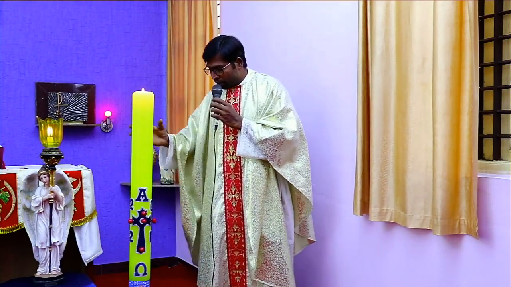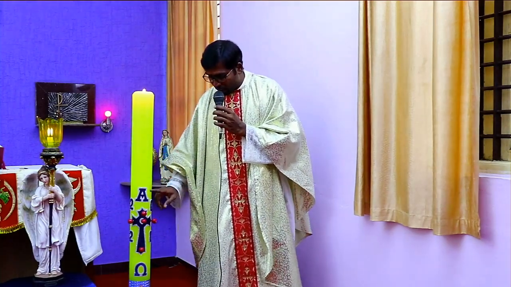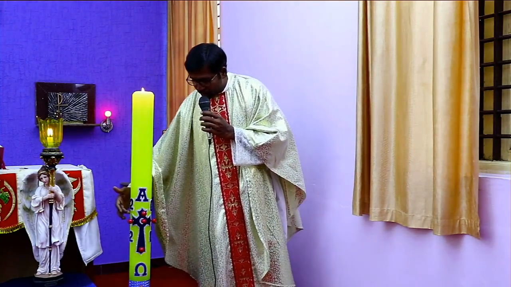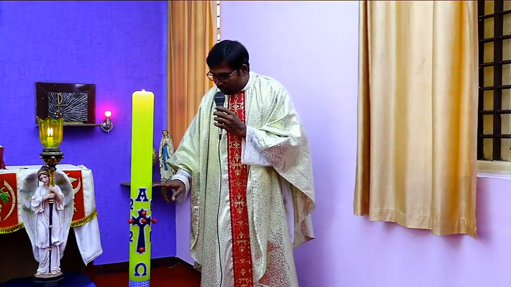You know that this candle is marked with a cross, with an alpha, with an omega, and with the year 2020. My friends, the cross symbolizes the death of Christ. And alpha and omega is what Christ says, that I am the Alpha and the Omega, which is found in the book of Revelation.